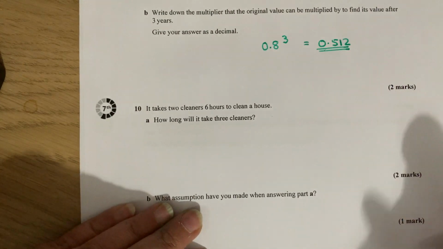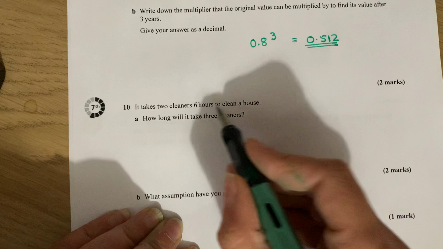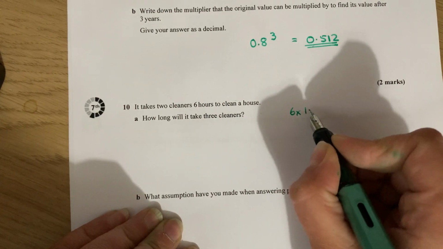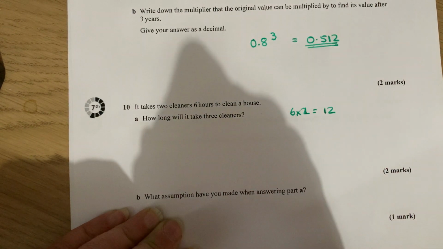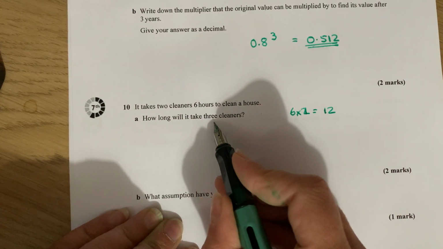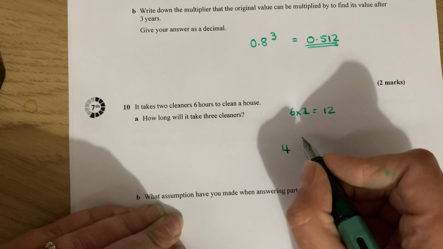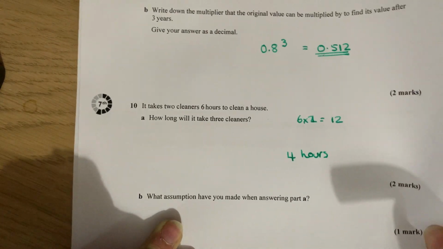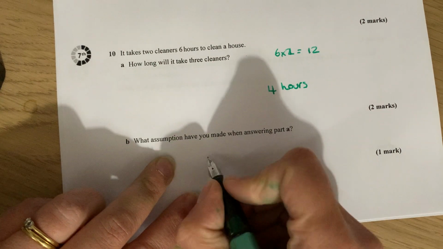Okay, number 10, just make sure it's lined up. So 2 cleaners, 6 hours to clean the house. Do you remember that's our inverse? So 6 times 2 is 12. So we know we're looking at 12 as our magic number. So how long will it take 3 cleaners? 3 times 4, so it'll take them 4 hours. What assumption have we made? That the cleaners work at the same rate.